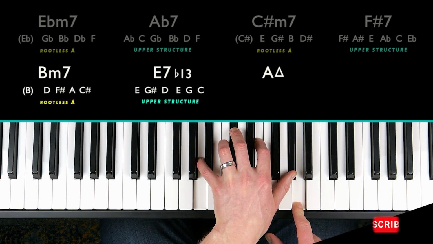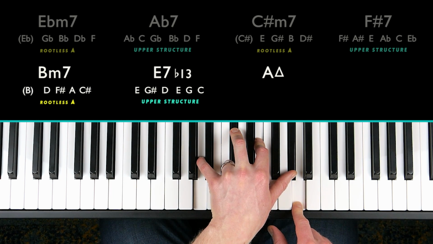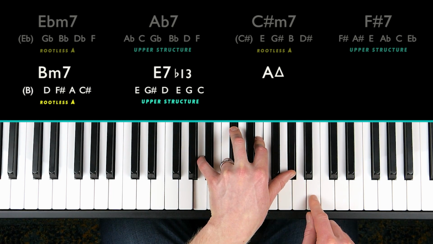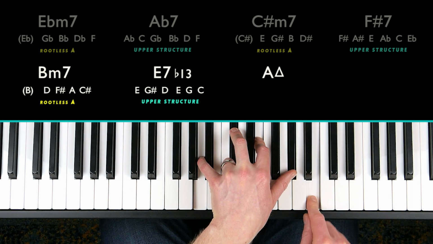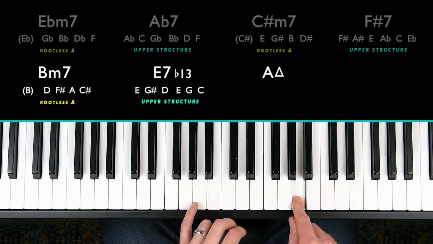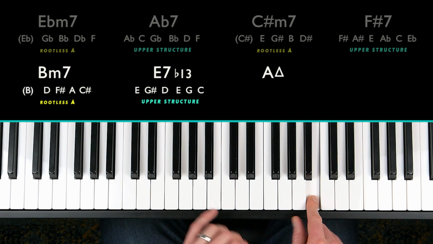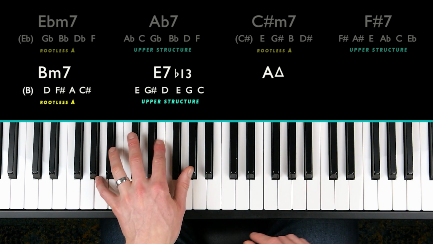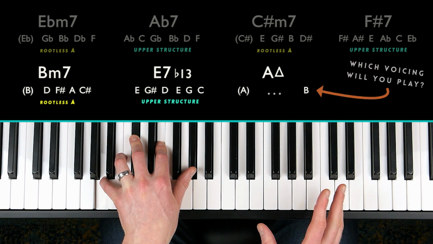Sounds nice. The last chord is an A major 7 chord. Melody note starts on B. Which scale degree is B? Well, B again is the 9th of A. So which voicing shall we use? Let's go with a rootless chord voicing.